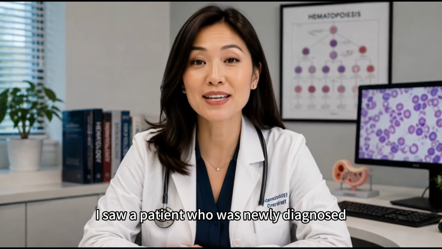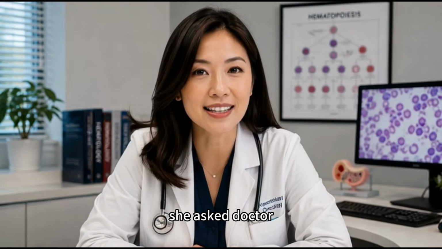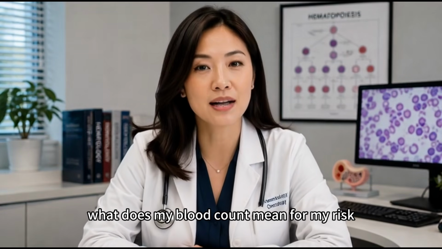Today, I saw a patient who was newly diagnosed with acute promyelocytic leukemia. She asked, "Doctor, what does my blood count mean for my risk?" Rather than looking at the numbers separately, let's take a closer look.